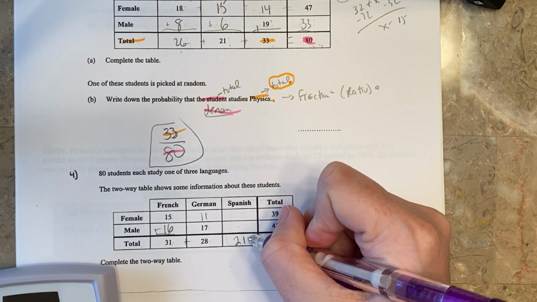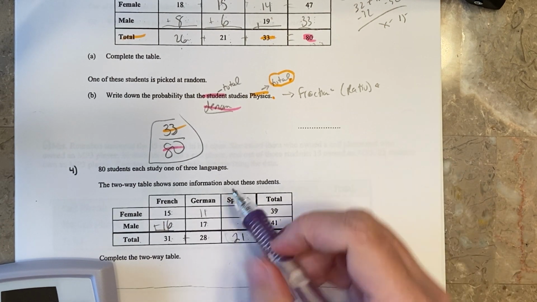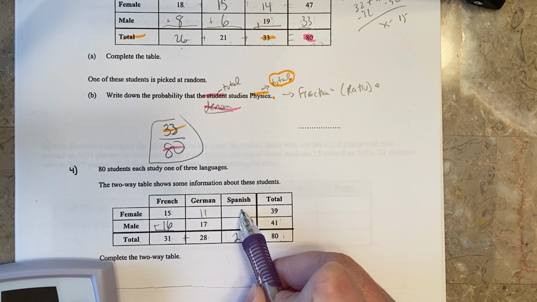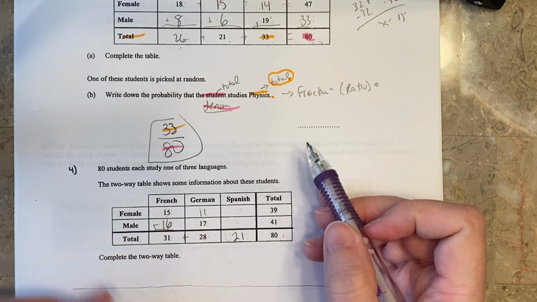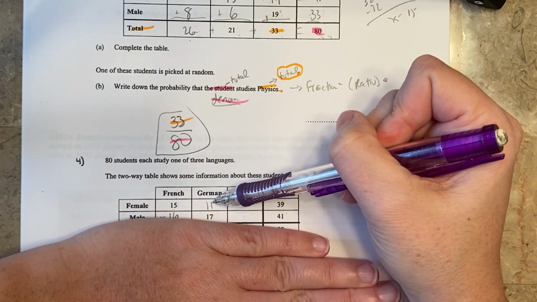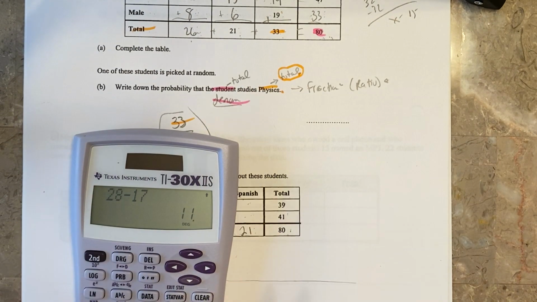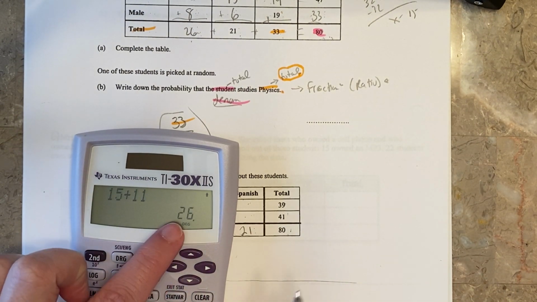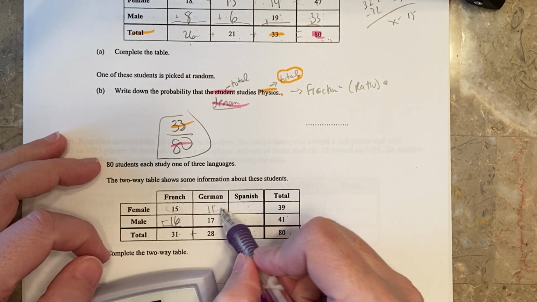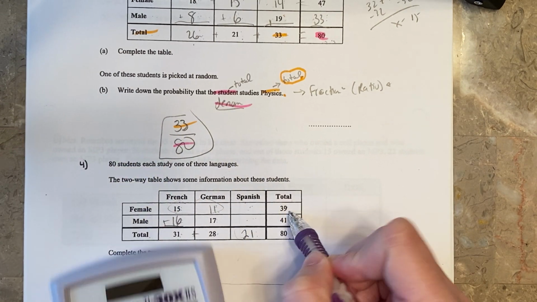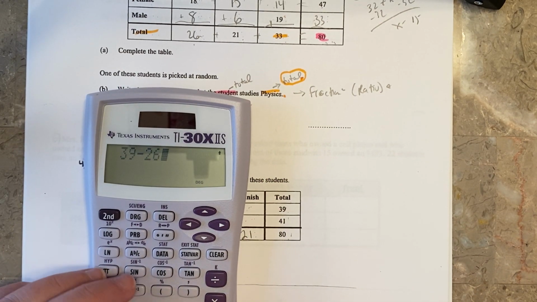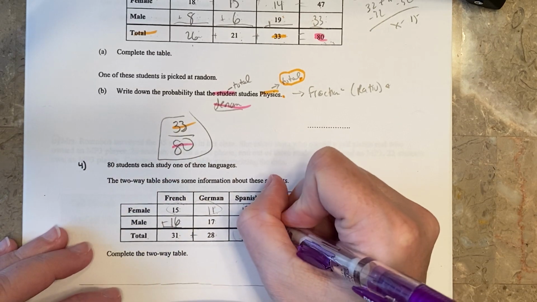Okay, this is two unknowns. That's no good. That one's already done, so now I got to go back this way. I have one unknown, so I have to go back to my rows. So 15 plus 11 plus something equals 39. So 15 plus 11 is 26. So these together is 26. 26 plus an unknown is 39. So 39 minus 26 gets you 13.